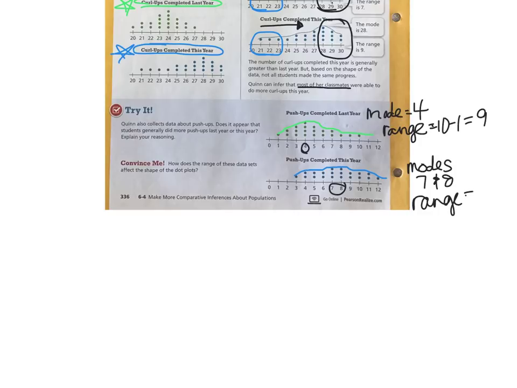First of all, from last year, the mode is 4. Remember, that's the data value that occurs the most often. For this year, there are 2 modes, 7 and 8. So 7 and 8 push-ups showed up most frequently there, and 4 push-ups from the previous year. We can also look at the range of the data. For push-ups completed last year, the range of the data is 10 take away 1, or 9. And this year, the range of the data is 12 take away 3, which is also 9.